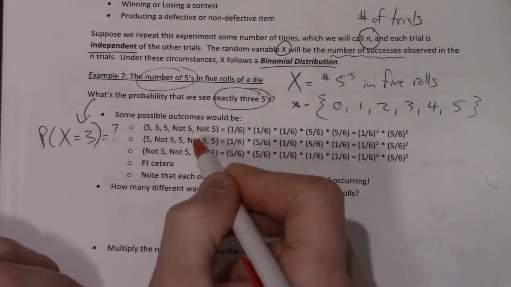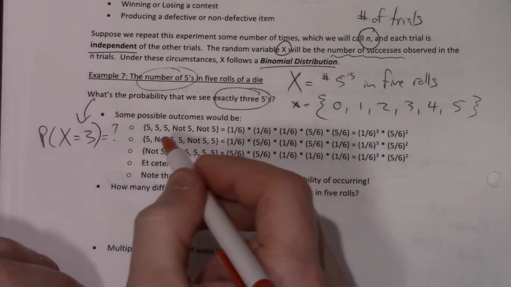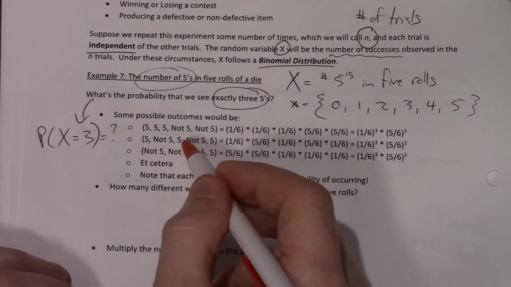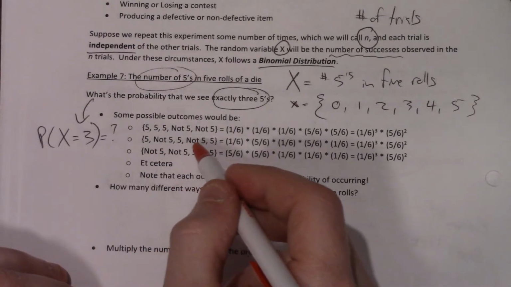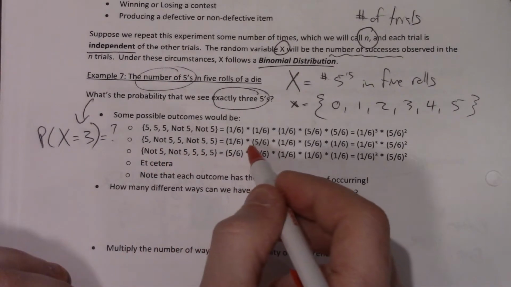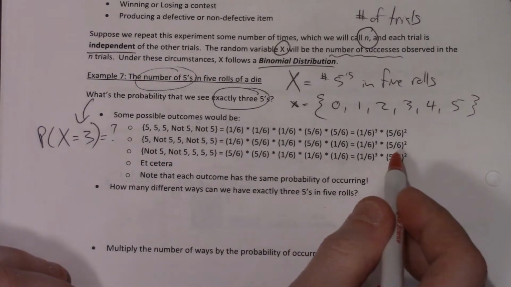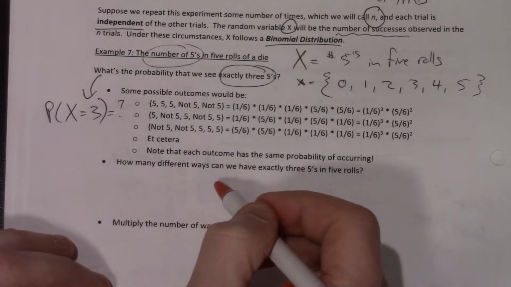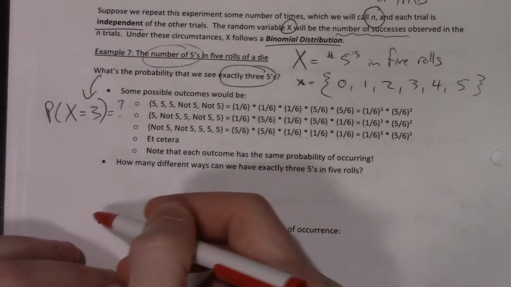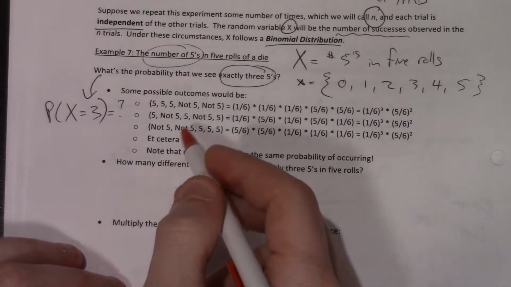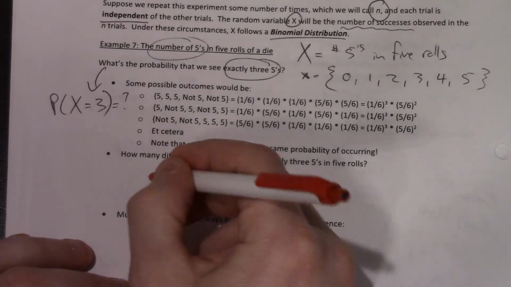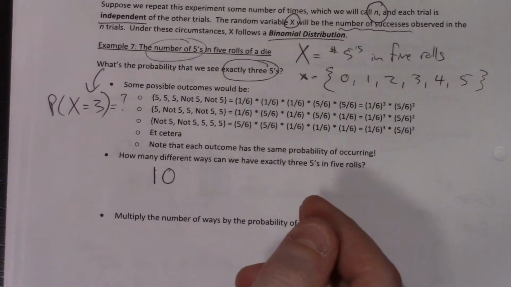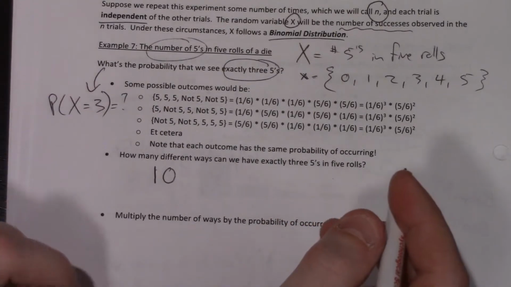So you can go through and think through all of the different combinations, but like we've seen in other examples, no matter what order the 5s and the not 5s appear, the probability calculation ends up the same. So what we have to figure out is, well, how many different ways can we have exactly 3 5s? And for right now, I will just tell you that the answer is 10. And we'll come back to see how we could compute that if we wanted to.